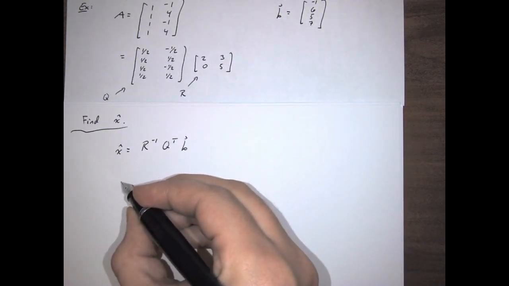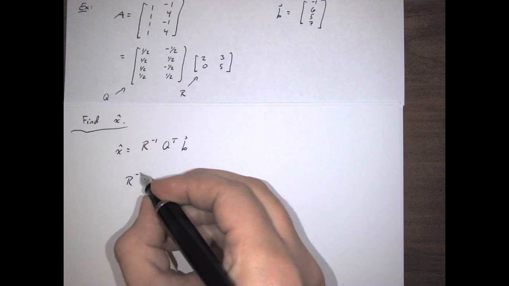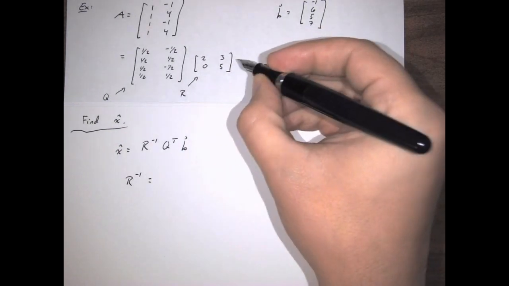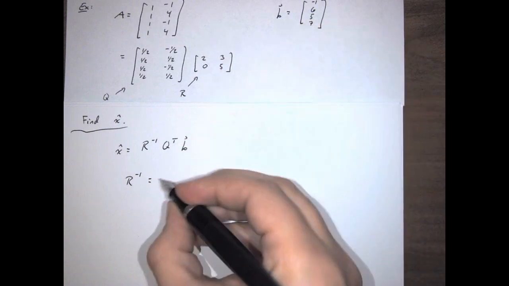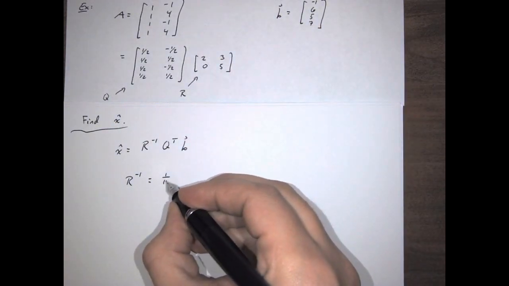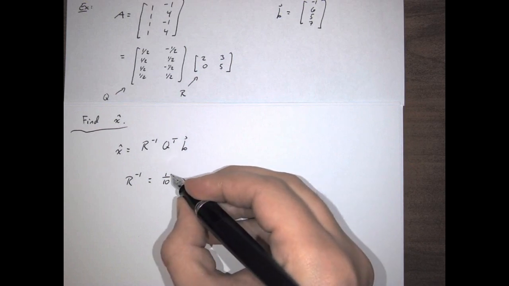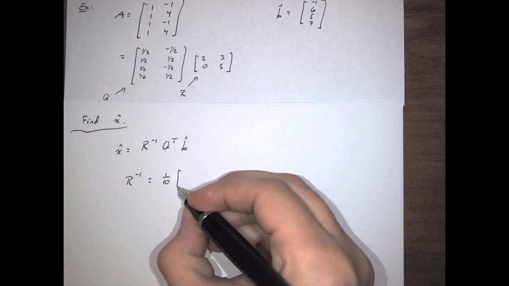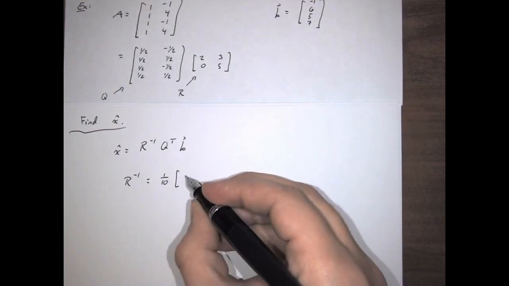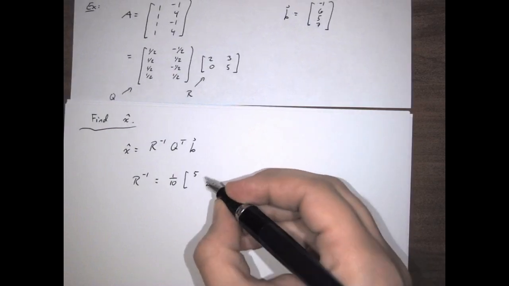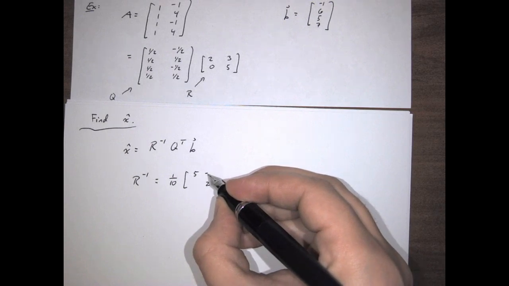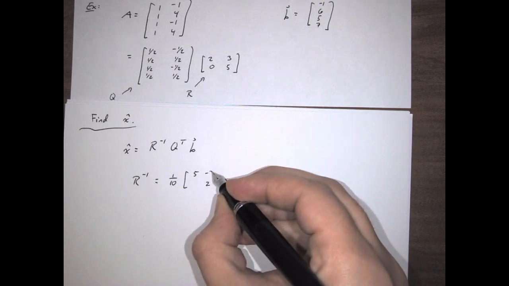Alright, well, let's find R inverse. This is a little 2x2 matrix, and so it's not too hard to find its inverse. Just find the determinant, so 1/10, 1 over the determinant. And then here you just switch the A and the D, so 5 and 2. And then you make the B and the C each negative.